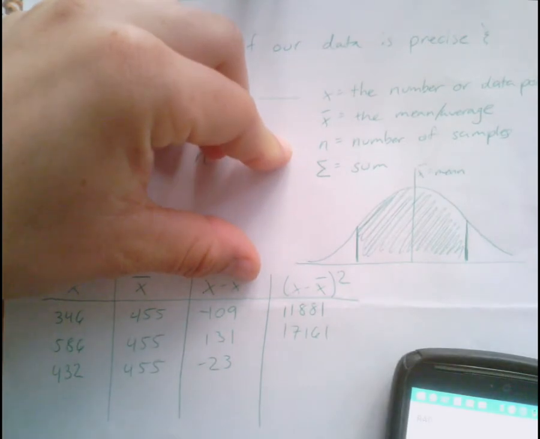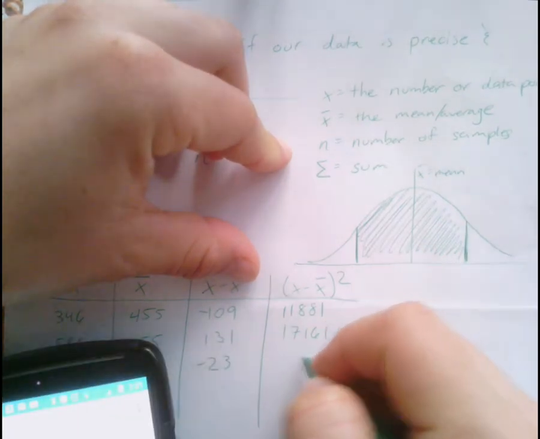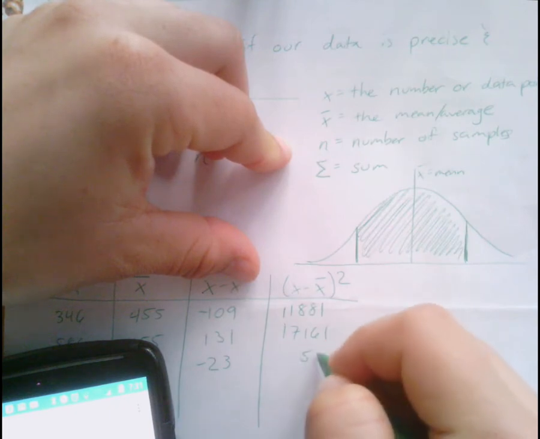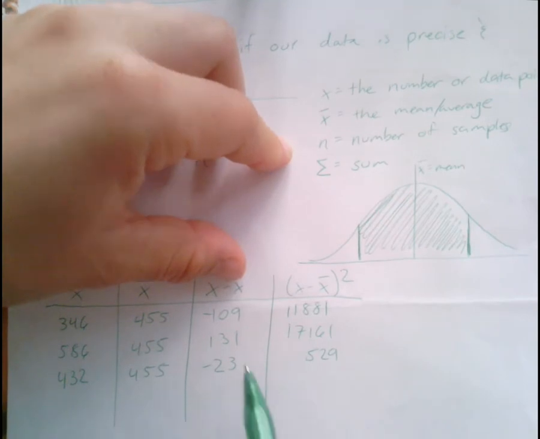Then, okay, again, negative 23 times negative 23, but I know that that's going to be eliminated anyway. So here I'm getting 529. Okay, perfect. So that's my first step, is just to look at all the data points within the data table. Then step 2.